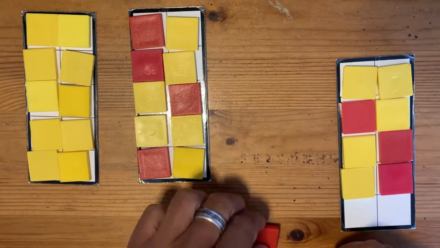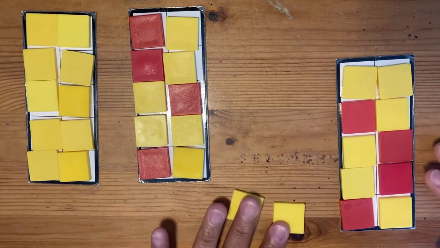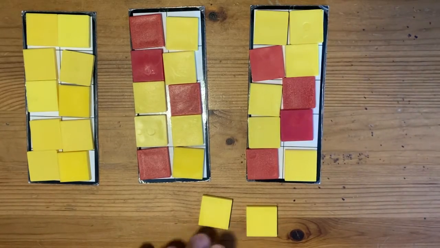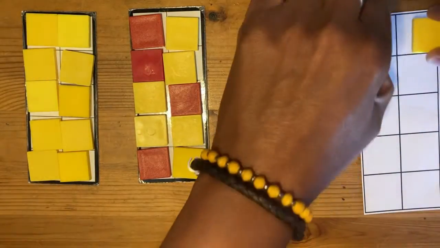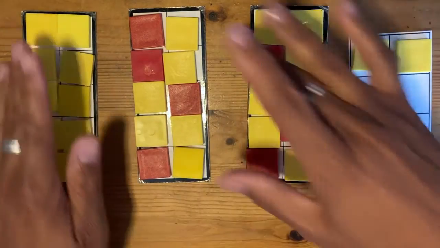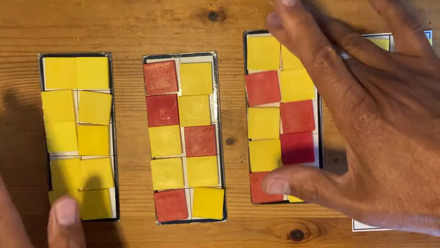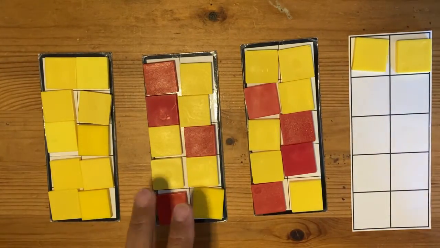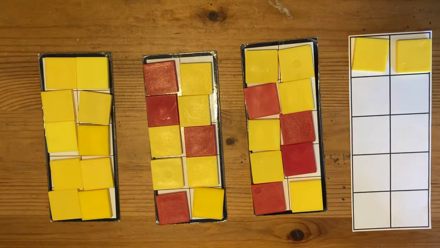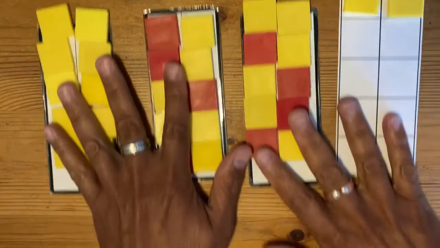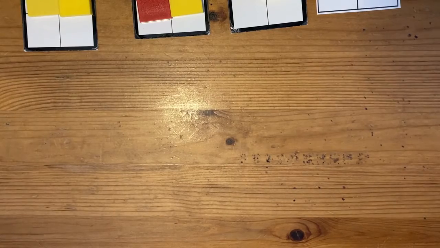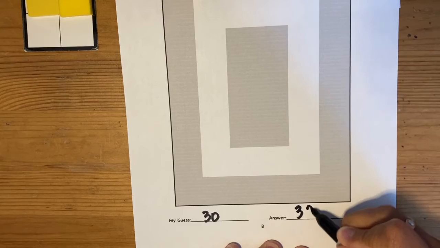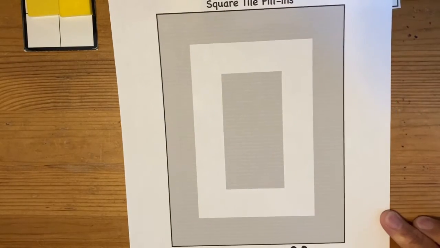Oh, but look. So I filled in 3, but I still have a couple more. So put those in that 10 frame. All right, so let's count and see how many I have altogether. 10, 20, 30, 31, 32. So I actually needed 32 square tiles to fill in the gray shaded area on this image.